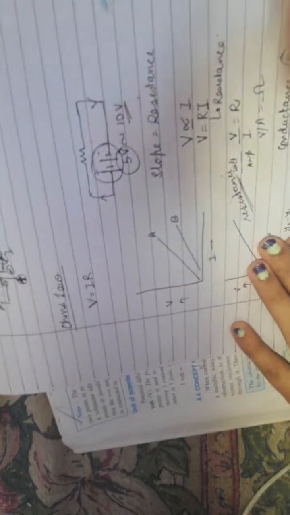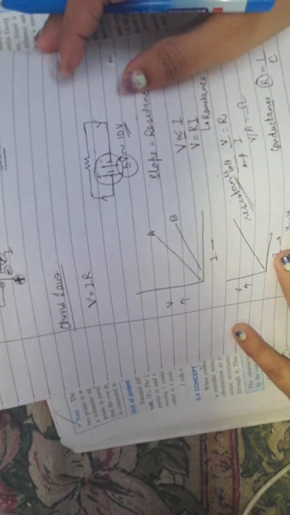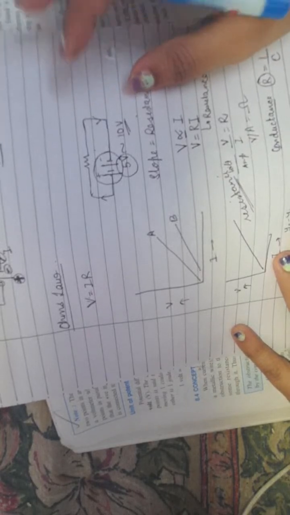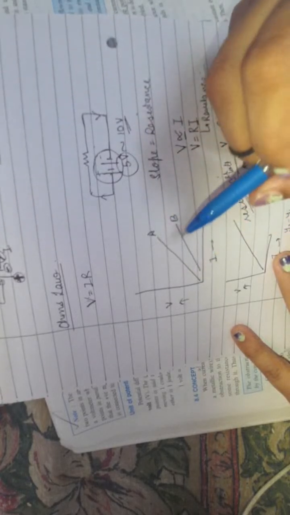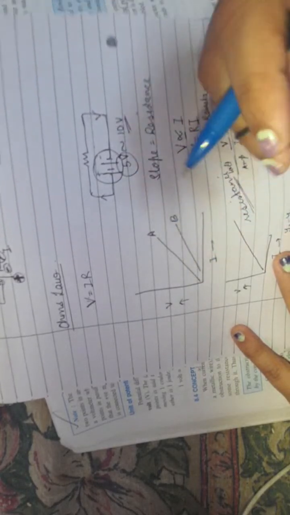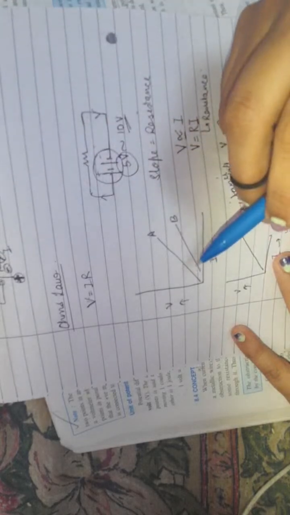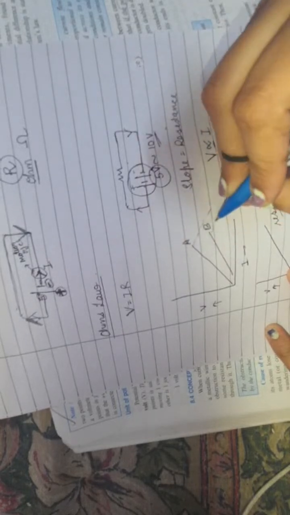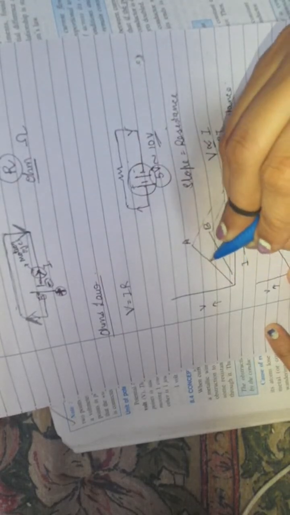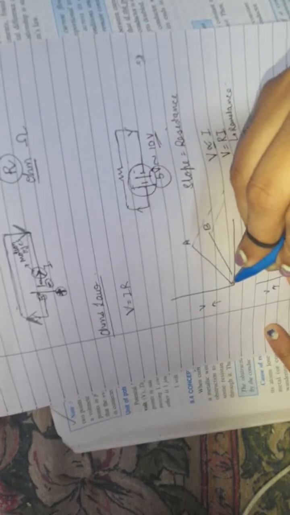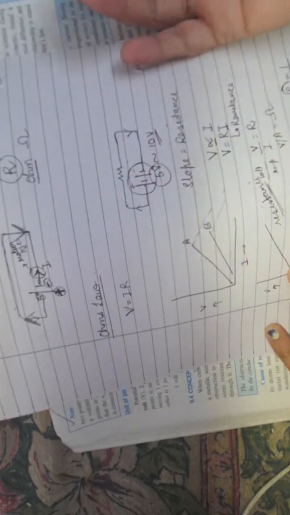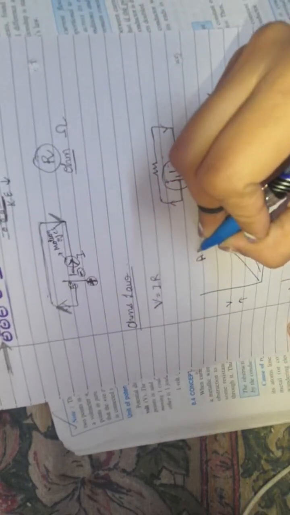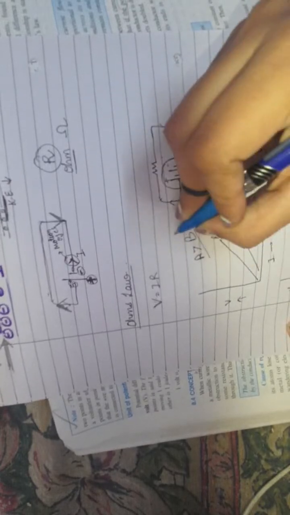Now suppose you've got two lines here and they ask which one has more resistance and why. Remember, the steeper the line, the higher the slope. You can just imagine a mountain: here you will find it more difficult to climb compared to this, so it has more slope. The more the slope, the more the resistance. So you will say A has more resistance compared to B.